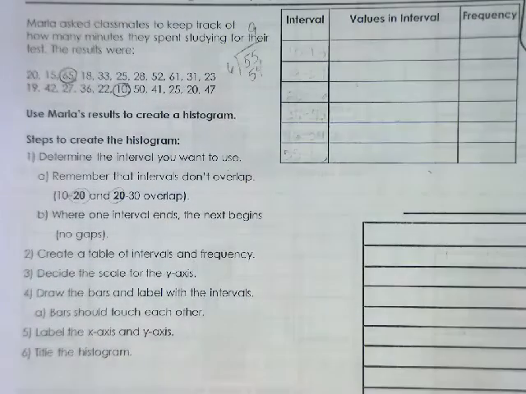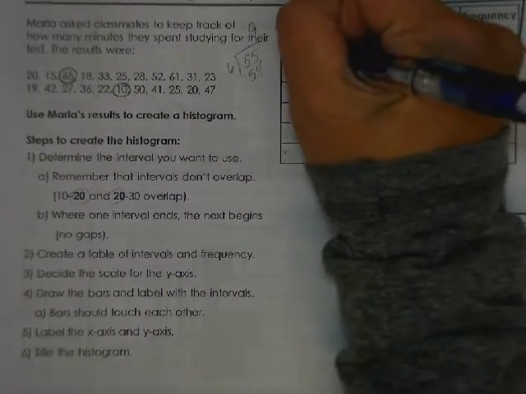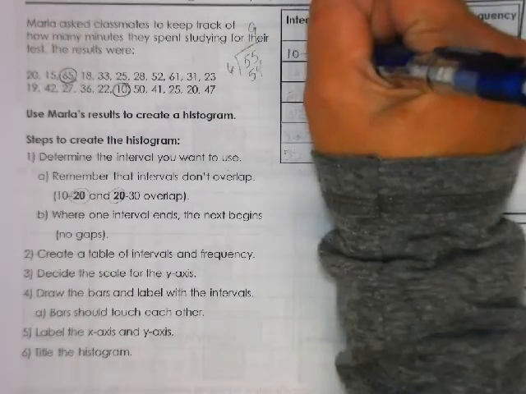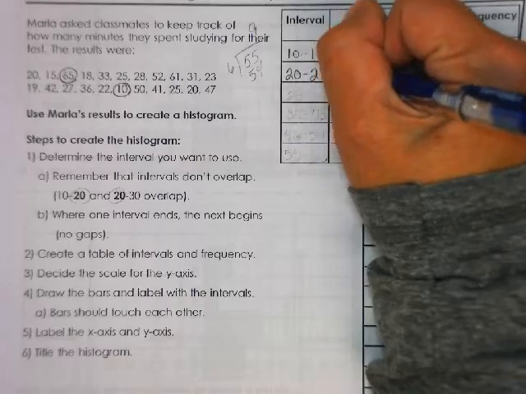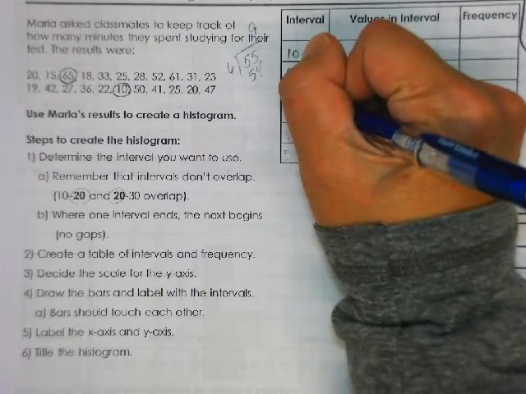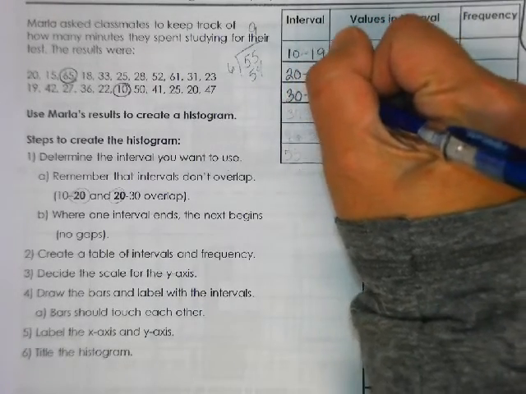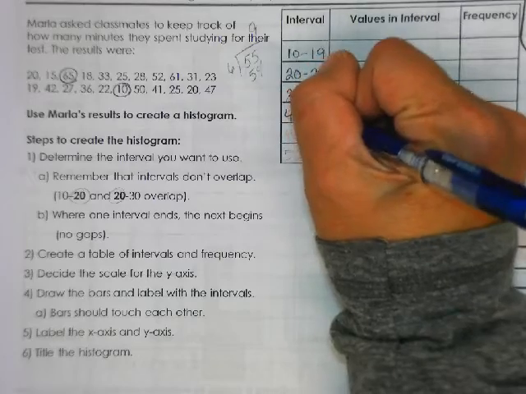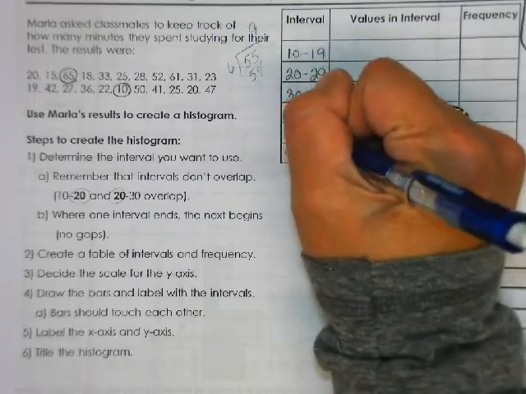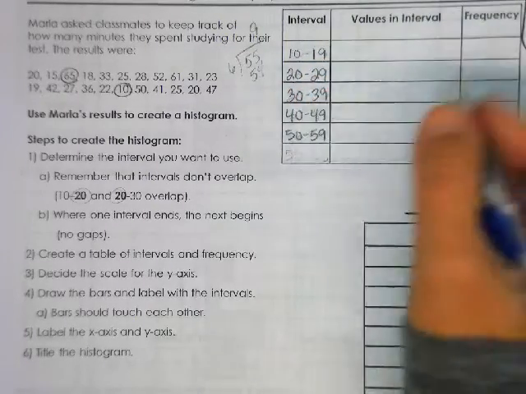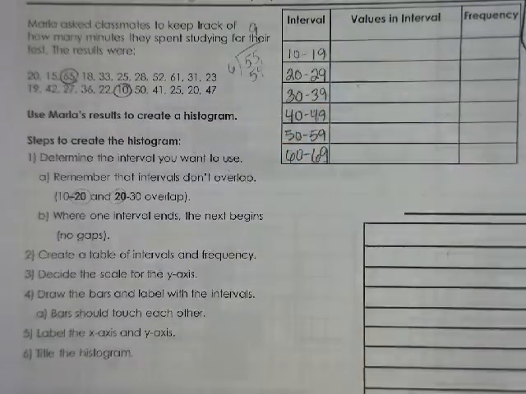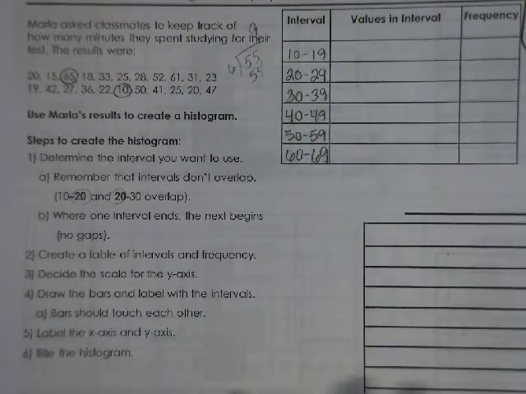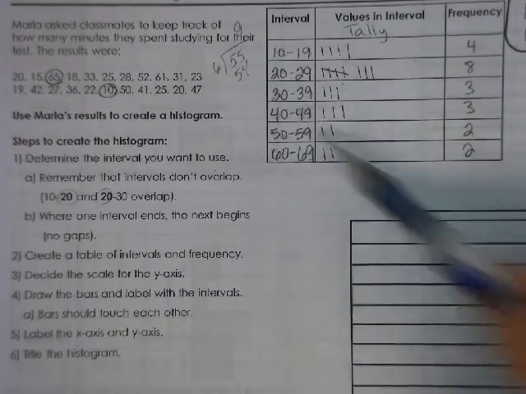Okay, so now we know we need to go up one. That's fine. So 10, we got to go to 19 and then 20 to 29. That's actually easier, isn't it? Oh, I'm sorry. You should have spoken up. 40 to 49, 50. Oh, there's lots of ways to do it. That's the beauty of statistics. There's lots of ways. All right. How's that? So I want you to take a few minutes with your table and put the intervals in. Make your tally chart.